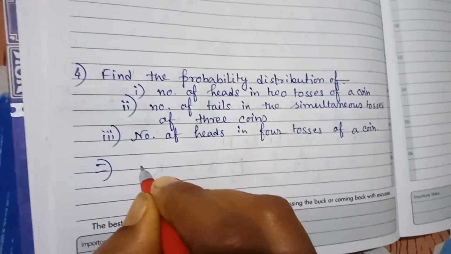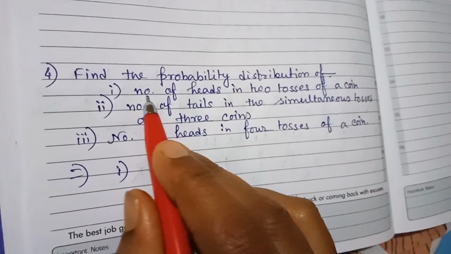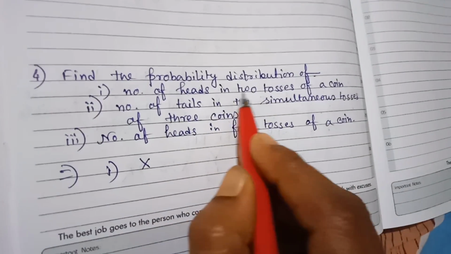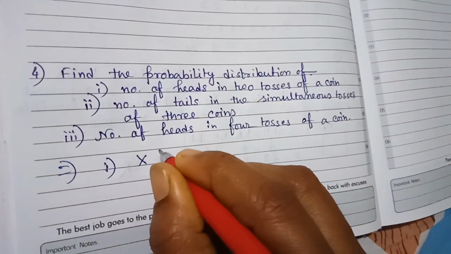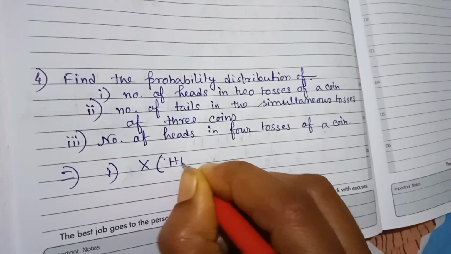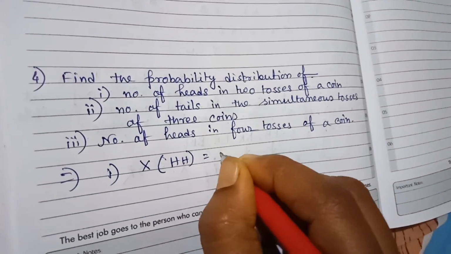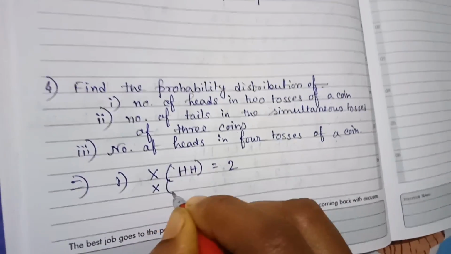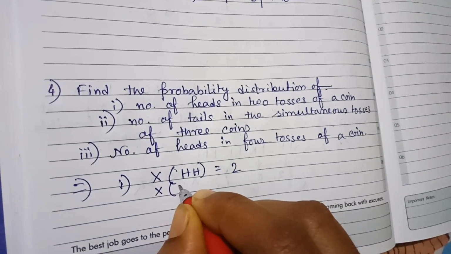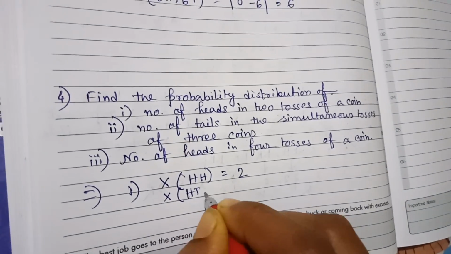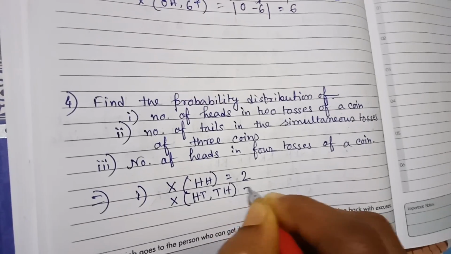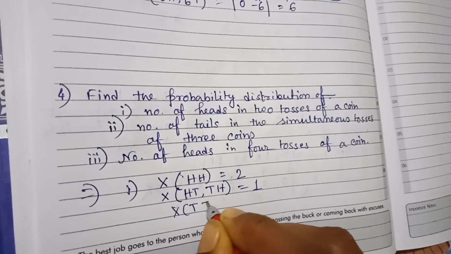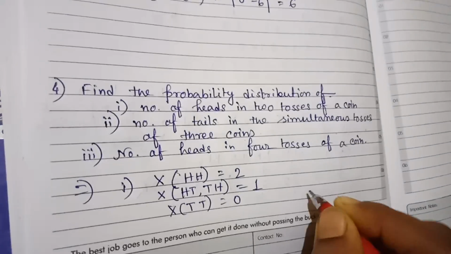So here it goes for number 1. X represents number of heads in 2 tosses of a coin. X of HH is 2 heads, X of HT and TH, in both cases it is 1, and X of TT is 0.